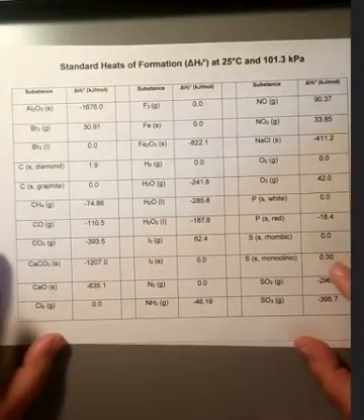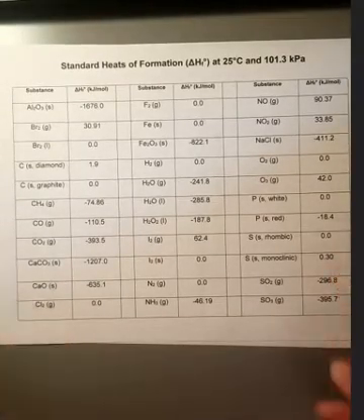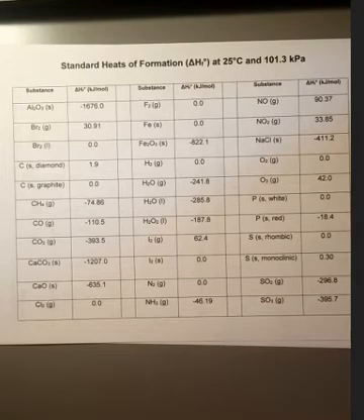Hi everyone. Today I'm going to show you another way to calculate delta H, and that's called the standard heat of formation. The standard heat of formation allows you to take the heats of each substance and add them together to create the delta H of the entire reaction.